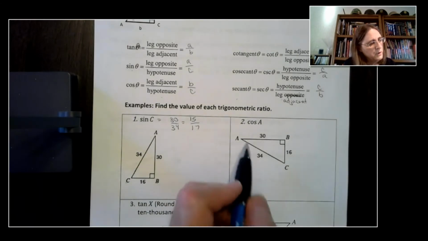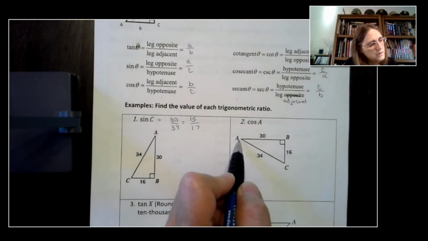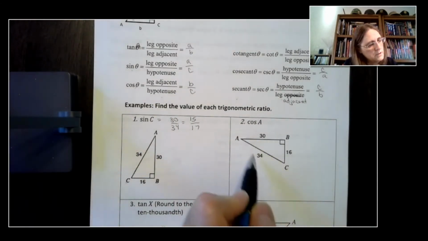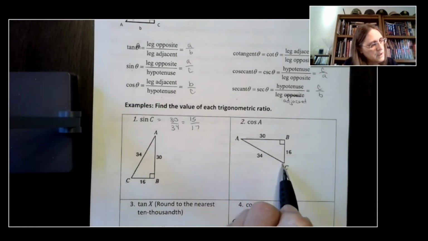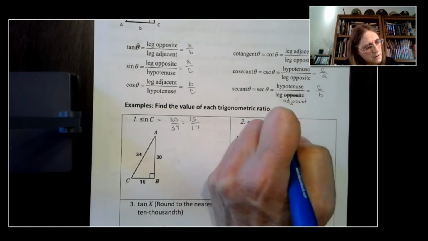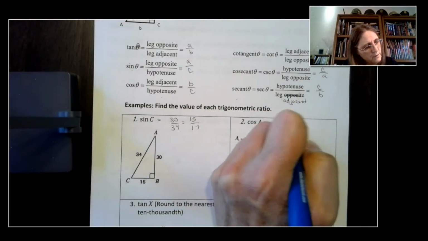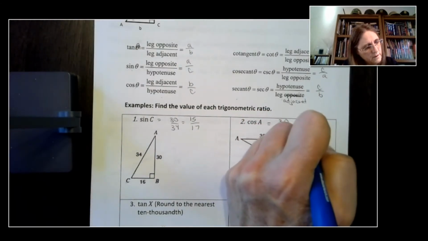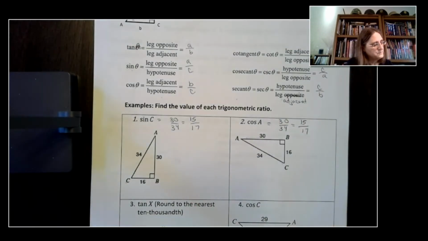On number 2, we want the cosine of angle A, so the cosine is the adjacent over the hypotenuse. And so here the cosine just happens to also be 30 over 34 in a different triangle.